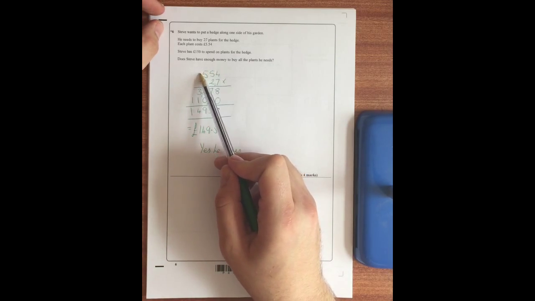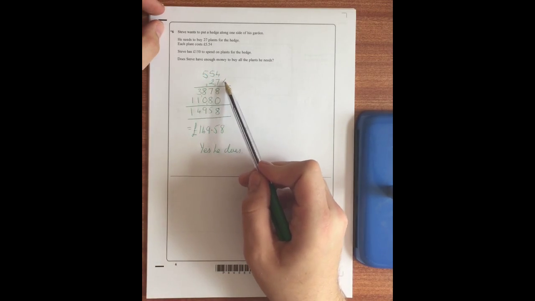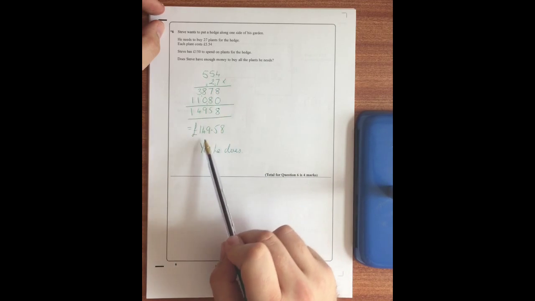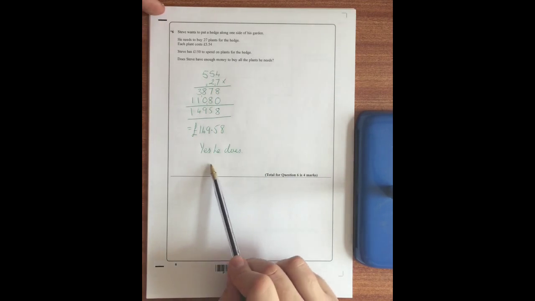Question 6. Steve wants to put a hedge along one side of his garden. He needs to buy 27 plants for the hedge at a cost of £5.54 each and has £150 to spend. Does Steve have enough money? Well, I've converted this to 554, doing it in pence, times by 27, and I've used the column method. And that will give you this amount, which is £149.58. The final mark here is for saying yes, he does, because it is an asterisk question.